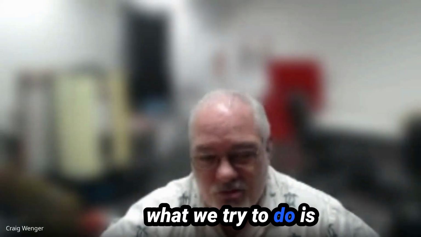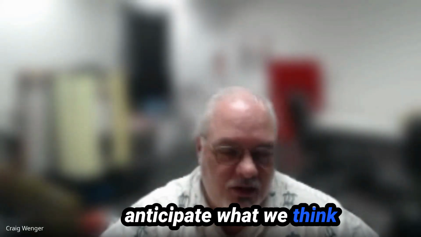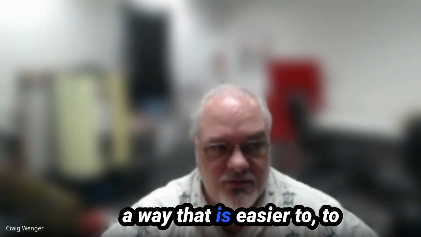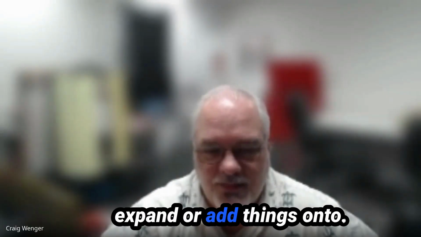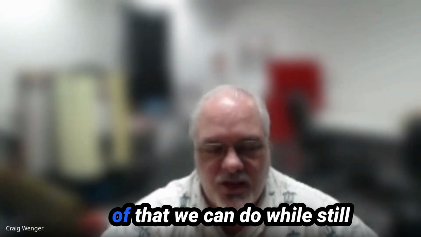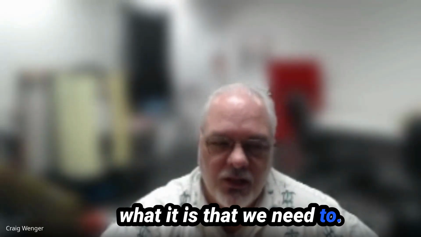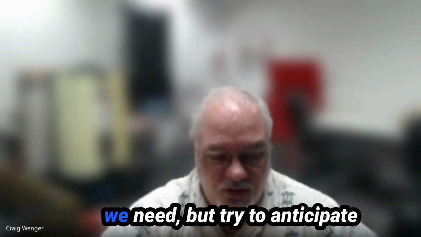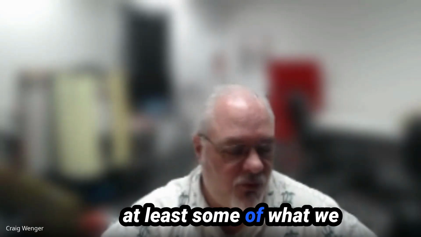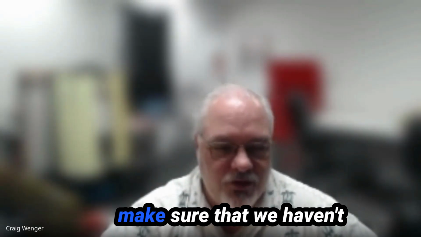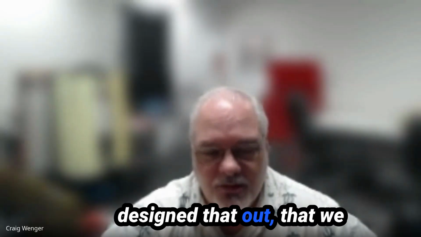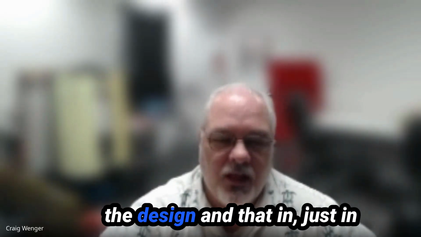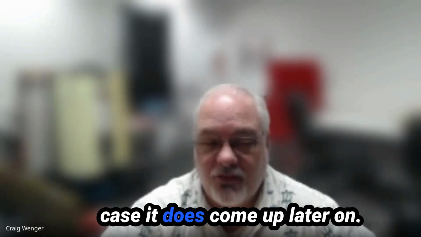What we try to do is anticipate what we think might come down the pike and allow for it, or design in a way that is easier to expand or add things onto. There's limits to how much of that we can do while still being efficient in developing what it is that we need to. But that's all part of the design process: trying to not only design what we know we need, but try to anticipate at least some of what we think we might need and make sure that we haven't designed that out, that we haven't excluded that from the design, just in case it does come up later on.